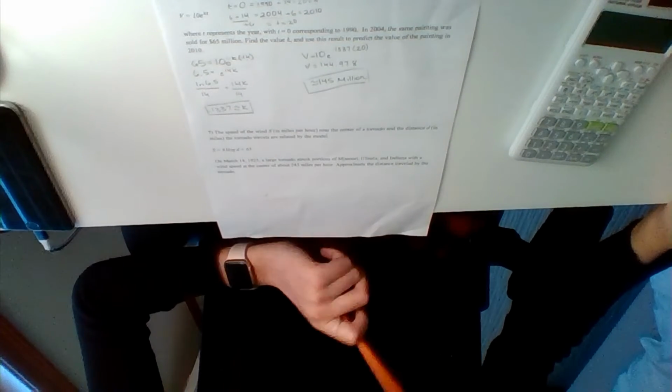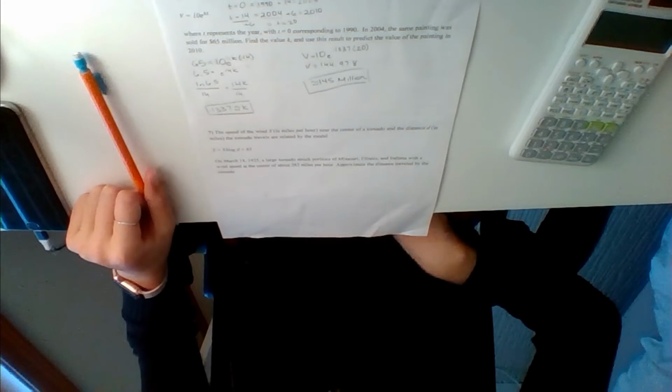Alright, so problem 6. The value V in millions of dollars of a famous painting can be modeled by the equation V equals 10 e to the power of kt. T represents the year, and t equals 0 corresponds to 1990. In 2004, the same painting was sold for $65 million. Find the value k and use this result to predict the value of the painting in 2010.